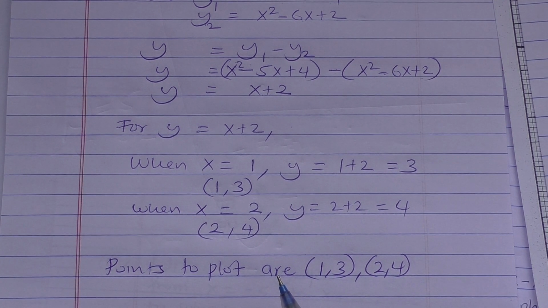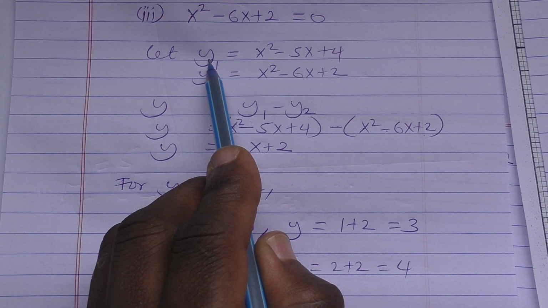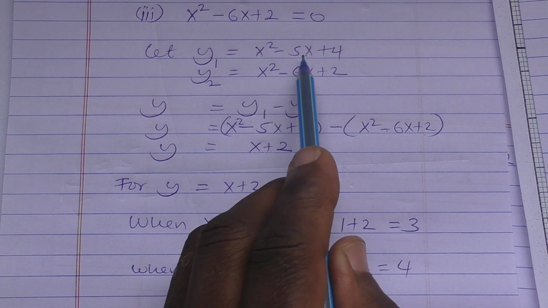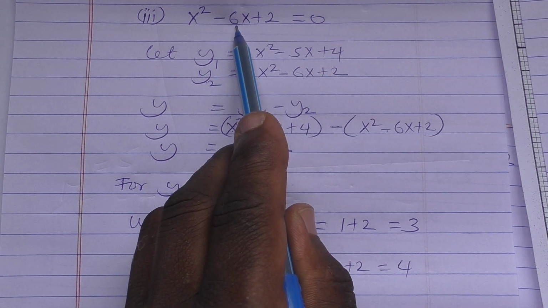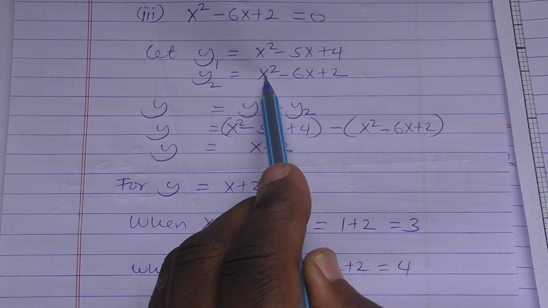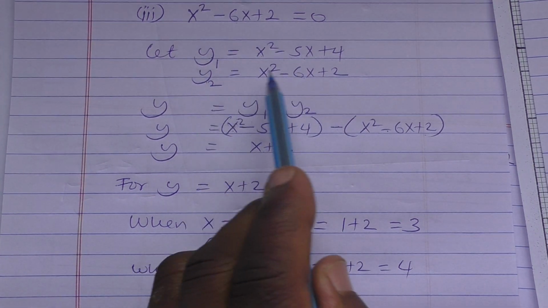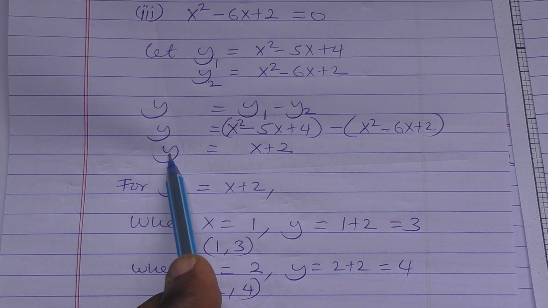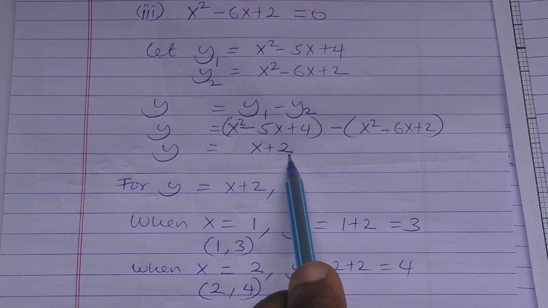Once again, I want to make this very clear. We've said that we are going to consider the original quadratic function whose curve has been drawn, which is x squared minus 5x plus 4. We are taking away the given equation after rearranging it in the same order, which is now x squared minus 6x plus 2. So we let this be y1, this be y2. Then our new equation will be y1 minus y2, which is x plus 2. This is the equation of a straight line.